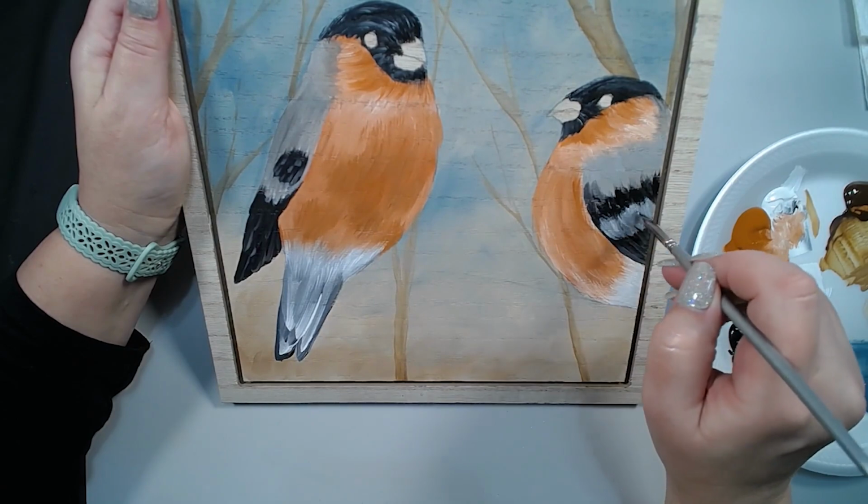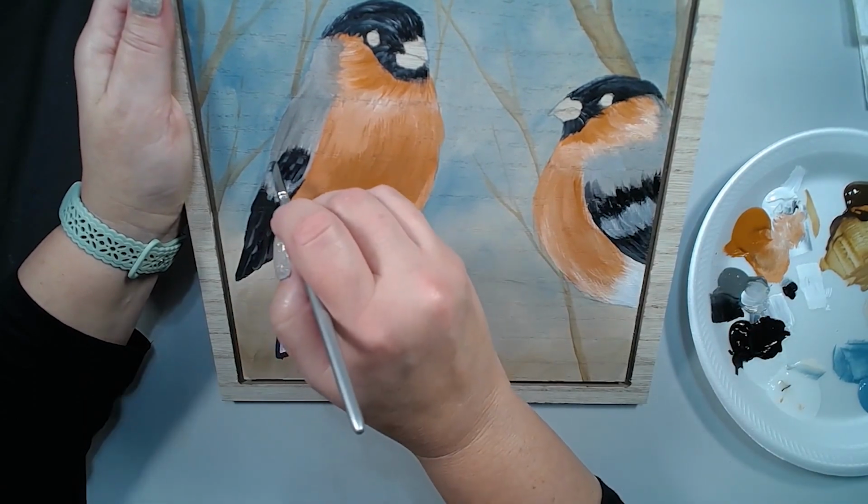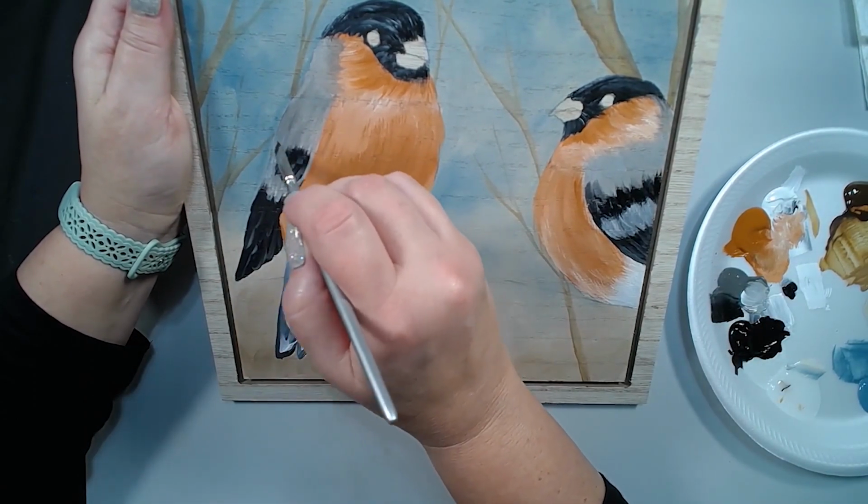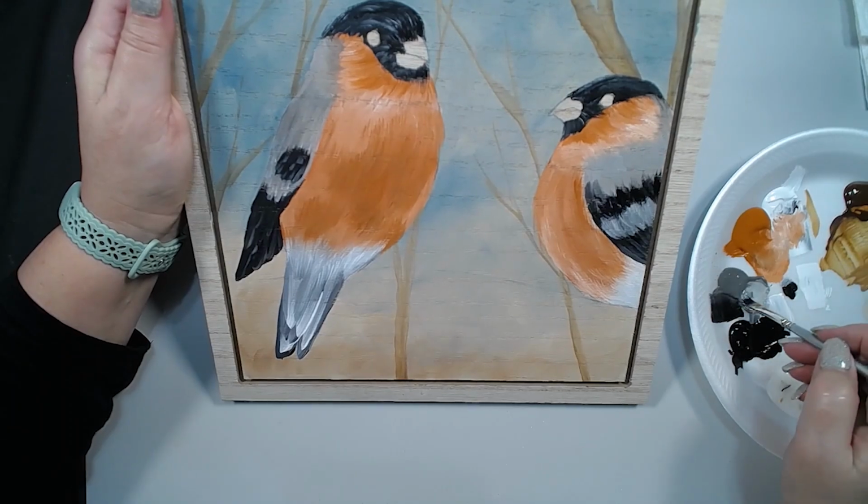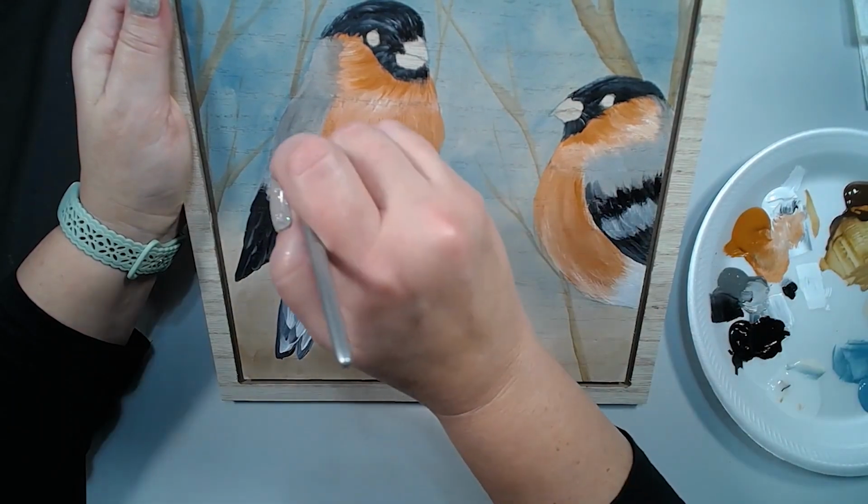And bring those blacks together. Medium gray and white.